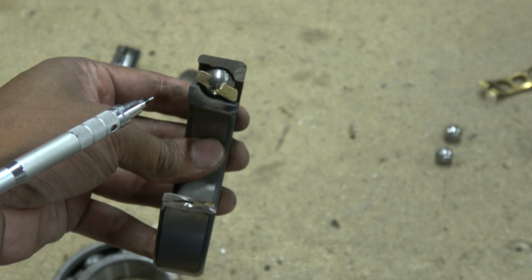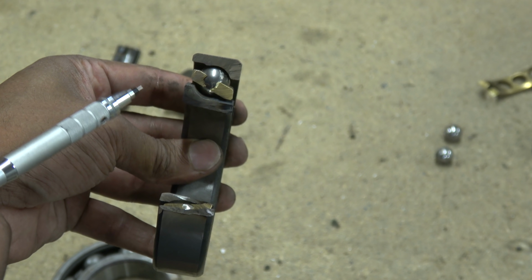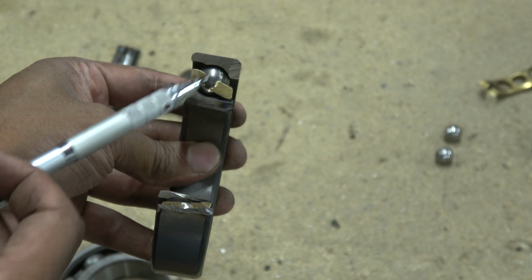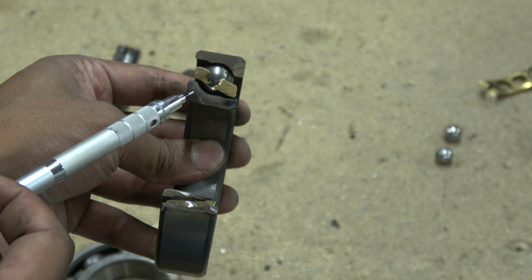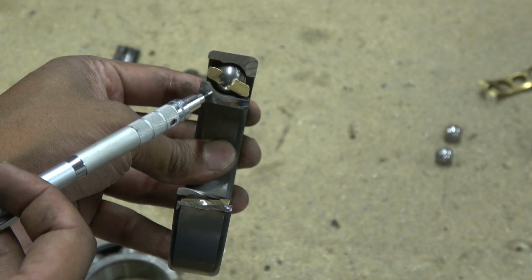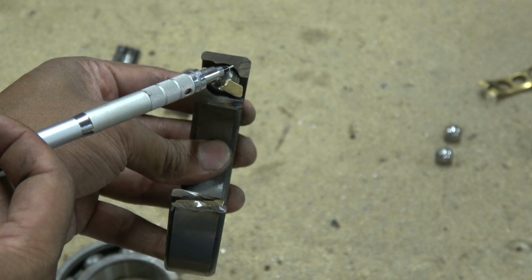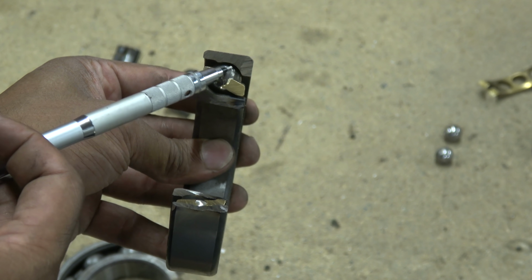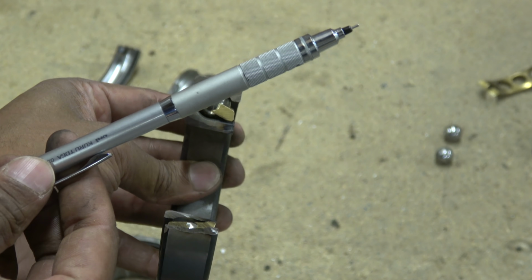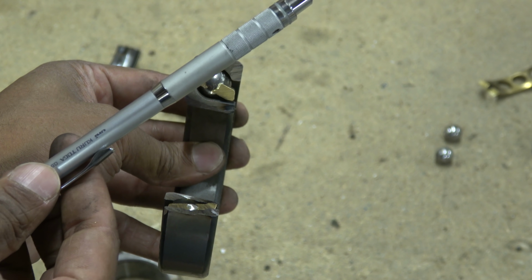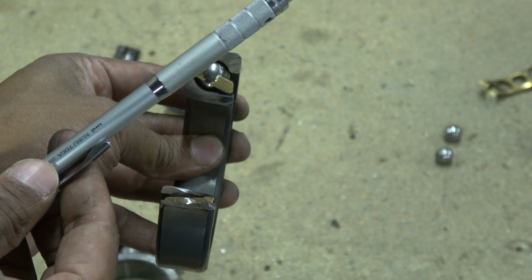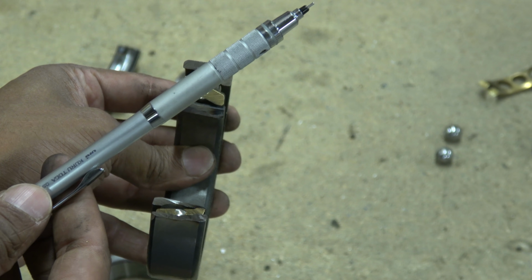The contact angle is part of the geometry of the bearing, and it is where the ball touches the inner and outer race. So in this case it'll be around here on the inner race and around here on the outer race, and that angle is fairly biased towards the axial direction.